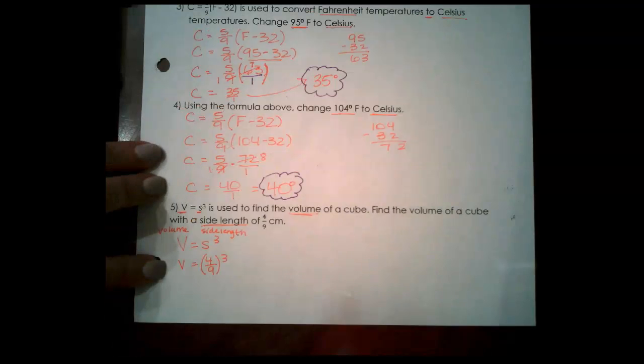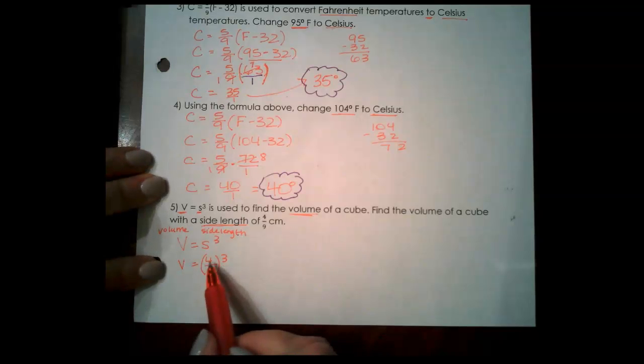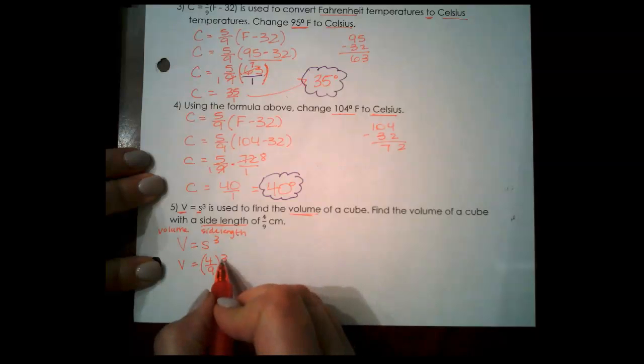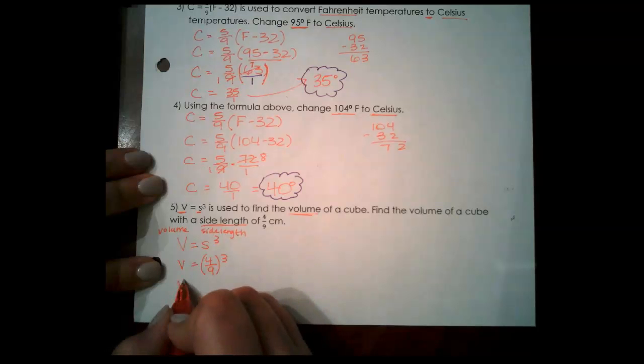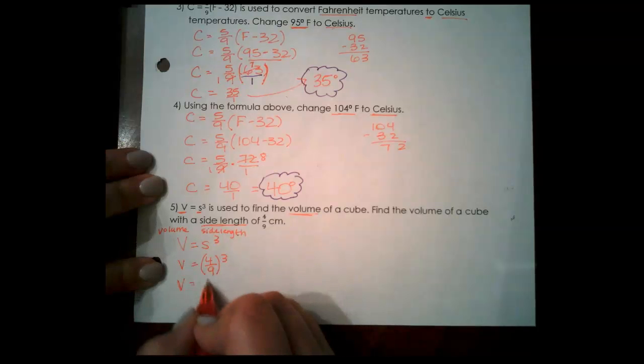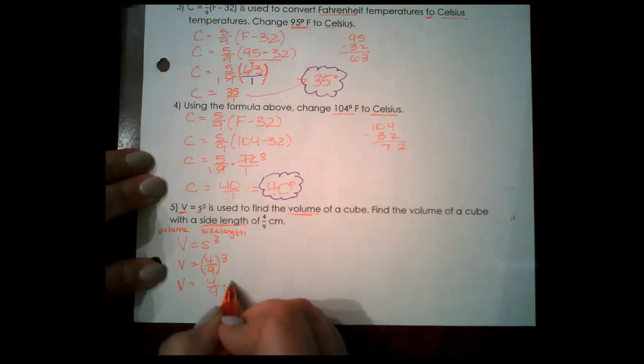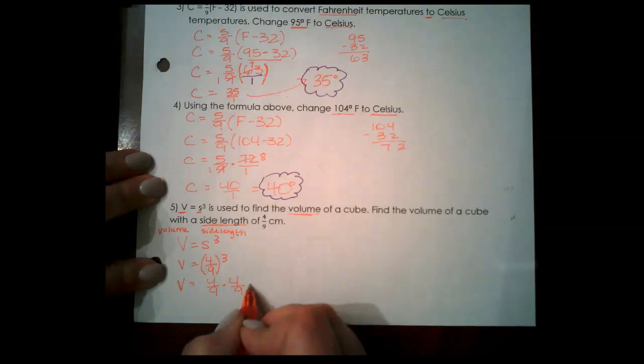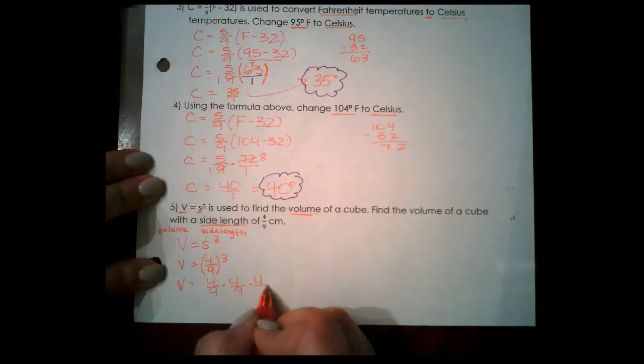Okay? Put the fraction in parentheses so that you don't just cube the numerator. Remember, exponents tell us to multiply the base times itself this many times. So the cube tells me to write 4/9 3 times. Not times 3.